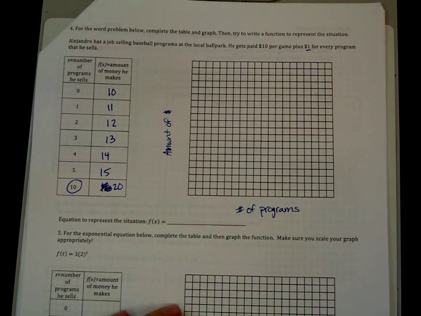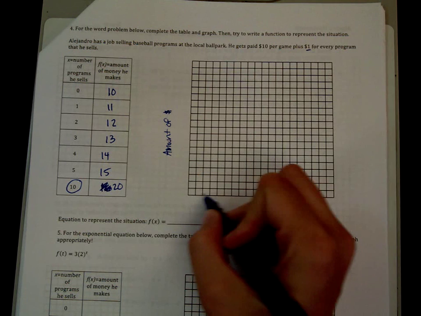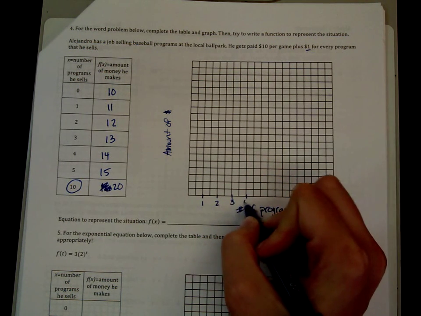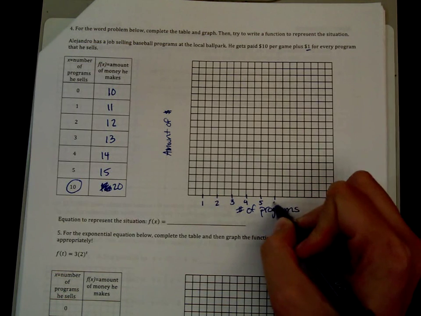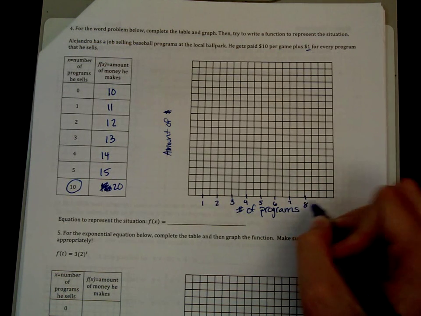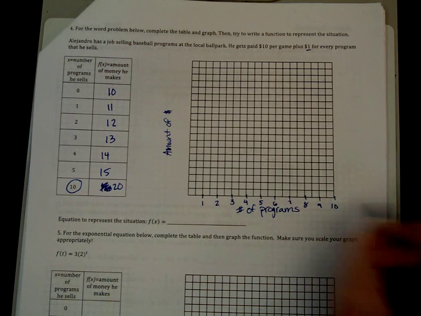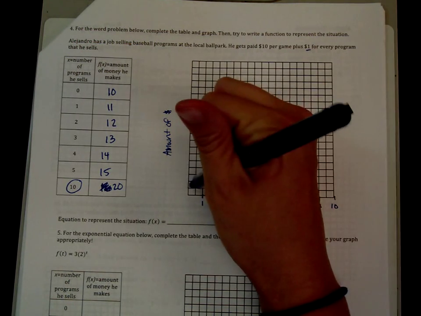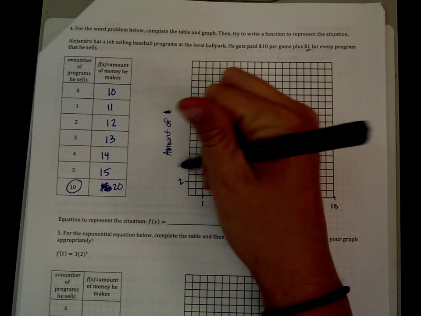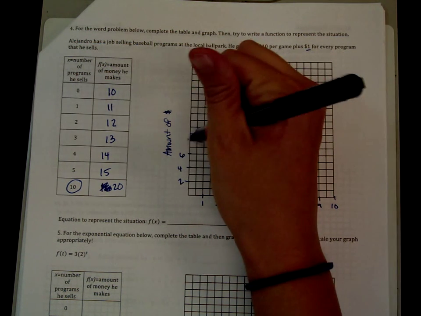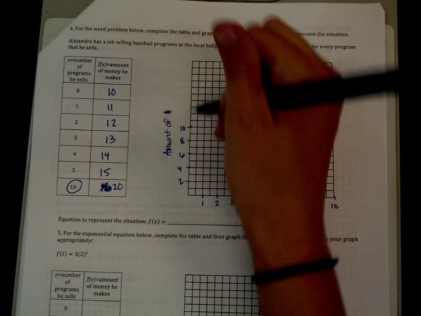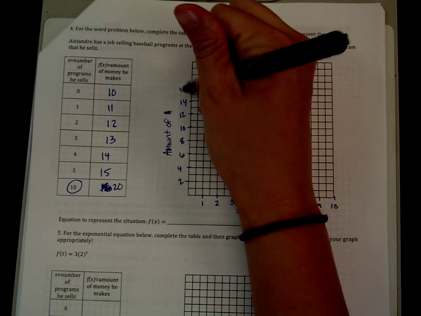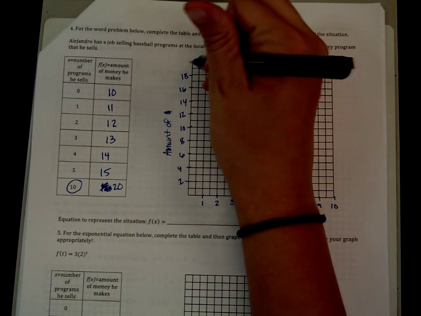So we're going to go all the way to 10. I'm going to skip by 2's. So we go 1, 2, 3. And then I need to go all the way up to 20 on the y-axis, so I'll go by 1's. So I'll just label it 2, 4, 6, 8, 10, 14, 16, 20.